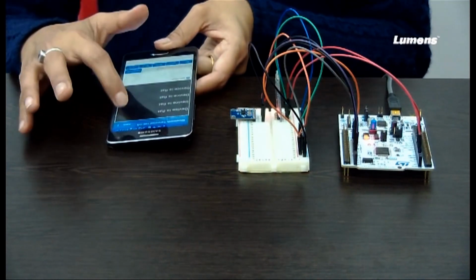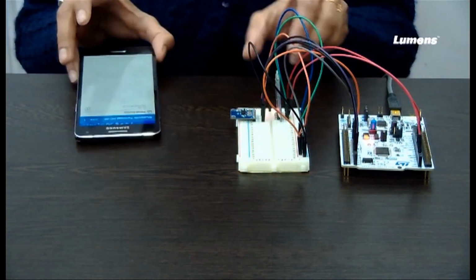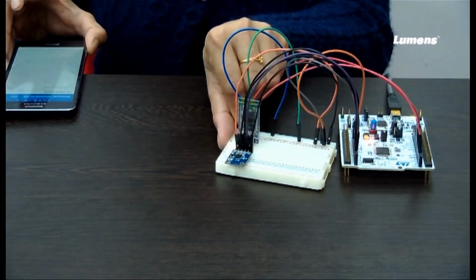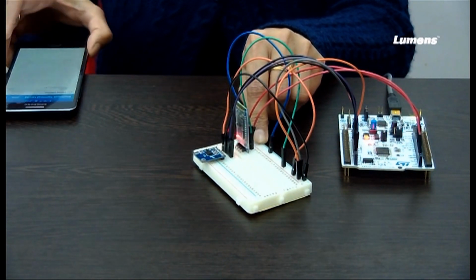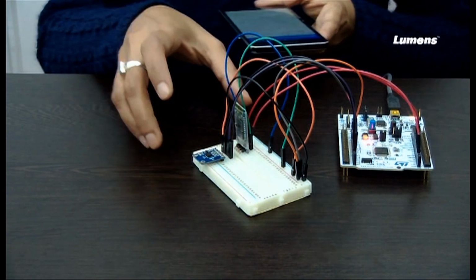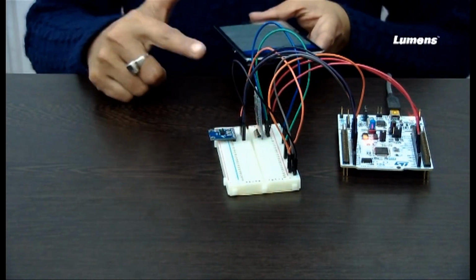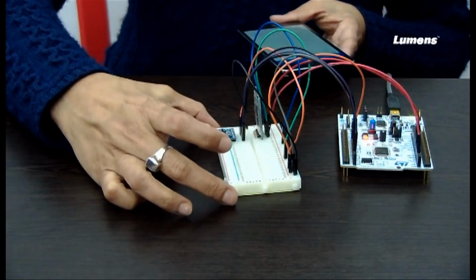Okay. Now, I will again disconnect. So, I will disconnect, and you can see that it has started to blink again. This LED is blinking again. Okay. Now I'll again dump another code where it will send only if the orientation of this particular device changes.